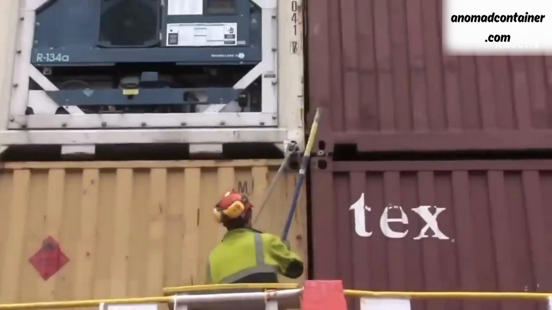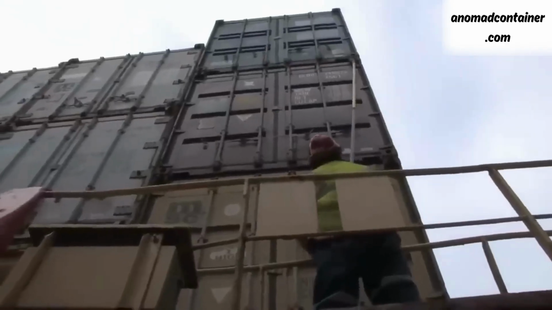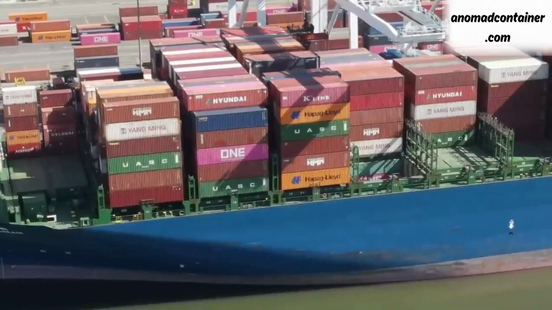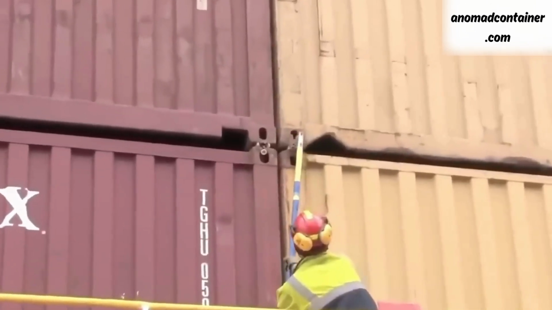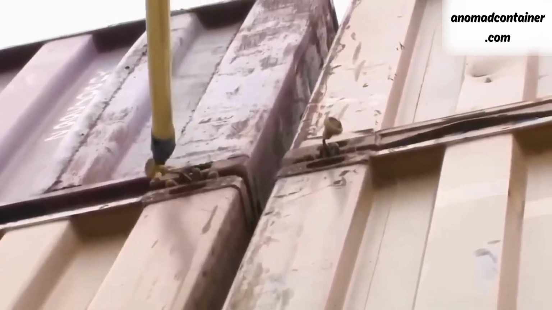These tools can work manually, and there are also automatic twist locks depending on the location where the containers are placed. Once all the containers are loaded and locked, a special cargo ship officer will check periodically to ensure that the containers are properly tied and locked.